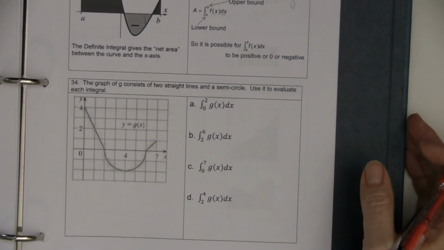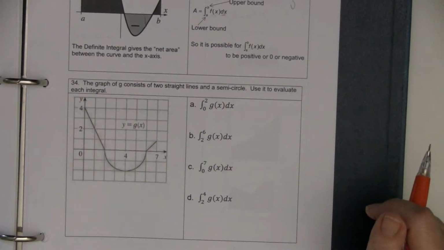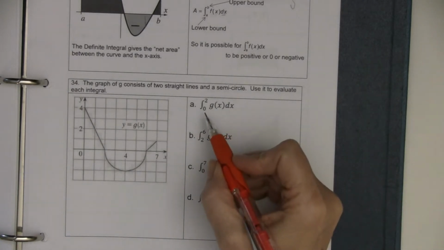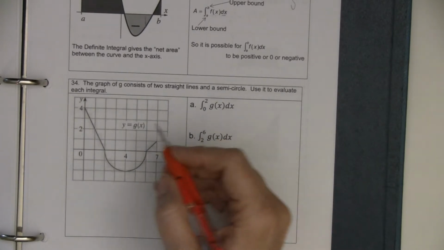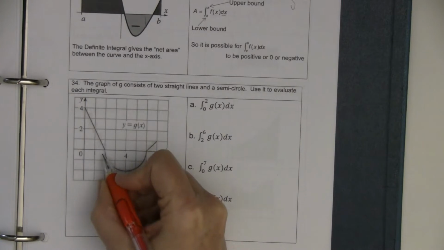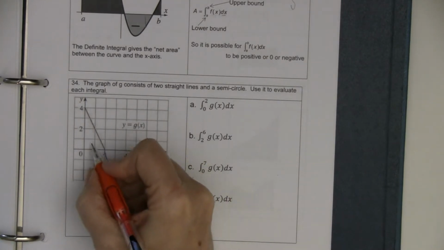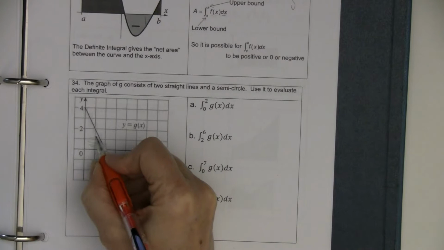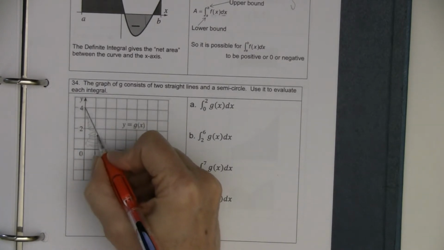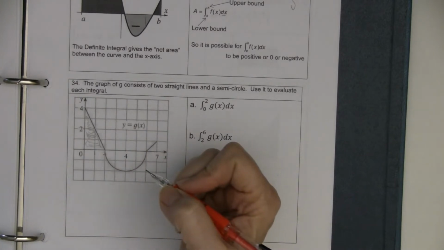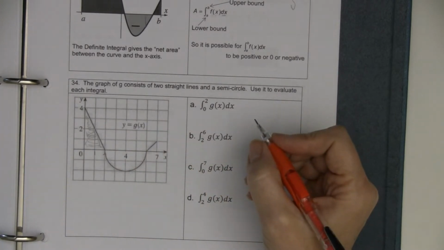This is problem 34 out of your book, and they're asking us to find the integral, which is going to calculate the area trapped by the x-axis and the curve from 0 to 2. So here's 1 and here's 2, and we're going to find this area here. You notice that that is a triangle, so we can use the area for a triangle to find that area.